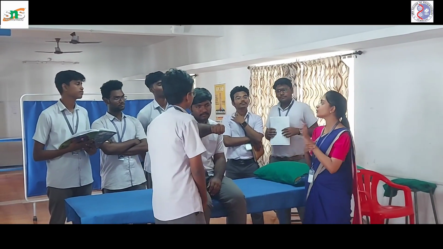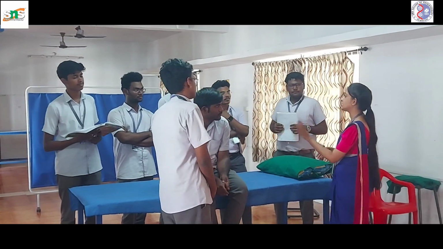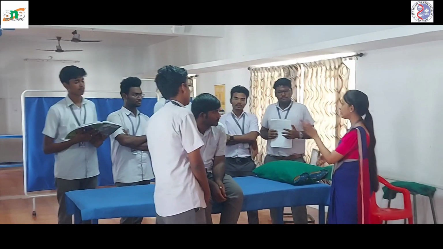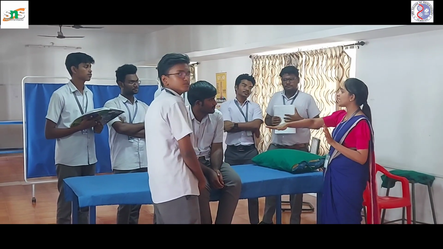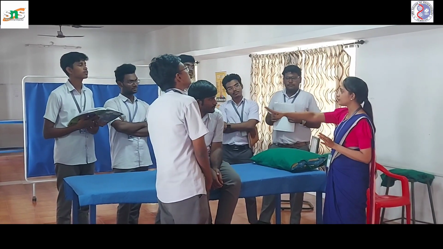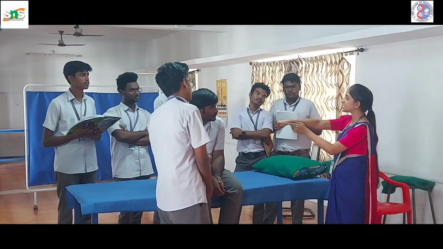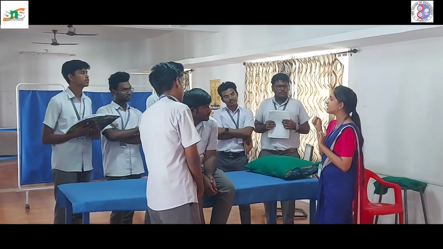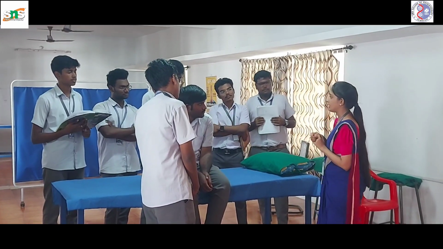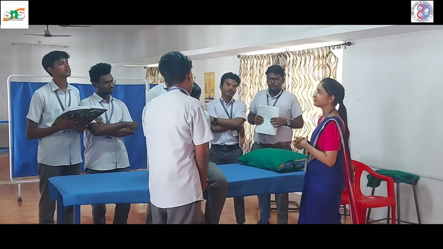So this is how you diagnose whether the patient is having De Quervain's Tenosynovitis. Ask the patient to pronate, then adduct the thumb, then you need to make a full fist, then you need to radially deviate. If the patient is having pain over this region, you can tell that the patient is having De Quervain's Tenosynovitis.